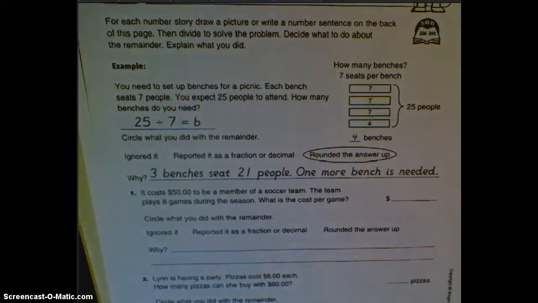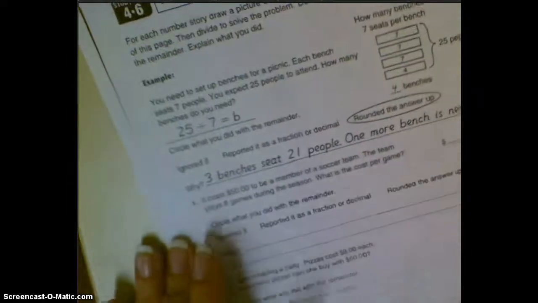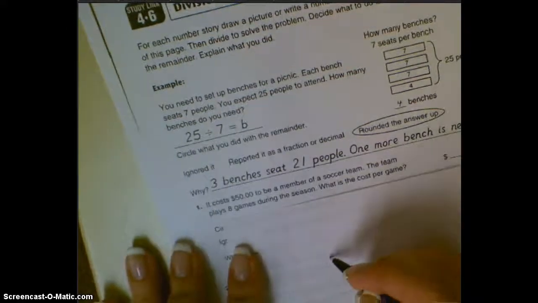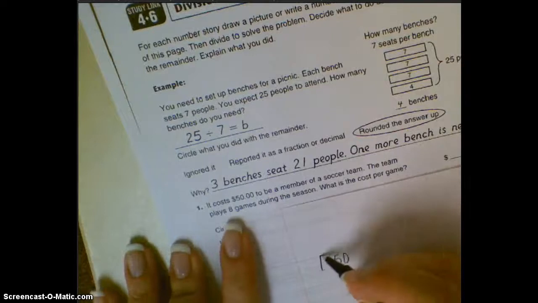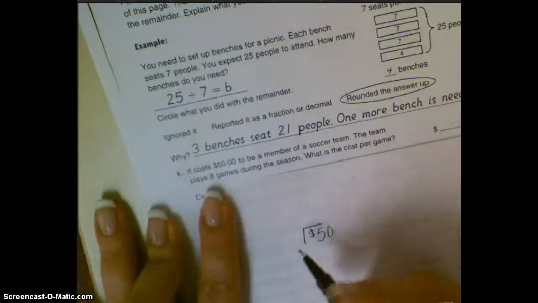Number 1, it says it costs $50 to be a member of a soccer team. The team plays 8 games during the season. What is the total cost per game? So we need to solve it. And so this is where that extra sheet of paper comes in. I'm going to write on here $50 to be a member. I'm going to leave my .00 off right now, and I'm going to divide it by 8.